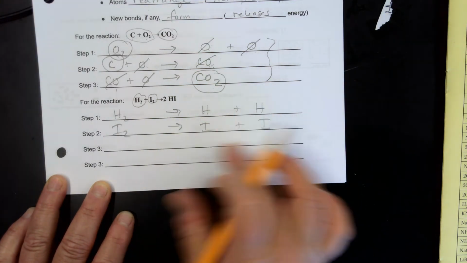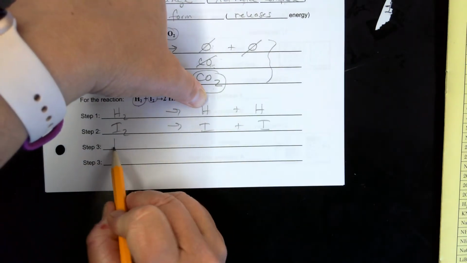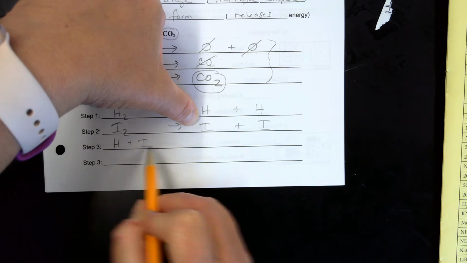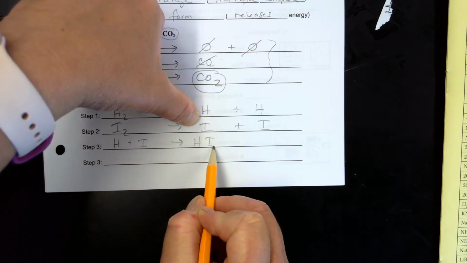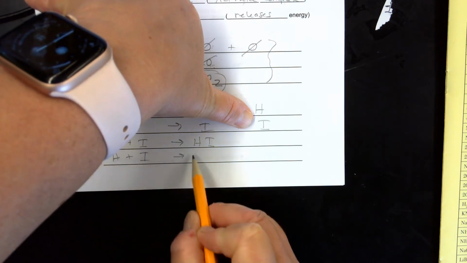And now that we have all the bonds broken, we can start to rearrange, right? So we can have this hydrogen plus this iodine turning into HI. And then we can have this hydrogen and this iodine turning into a second HI.